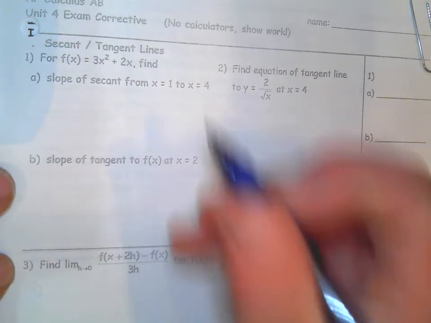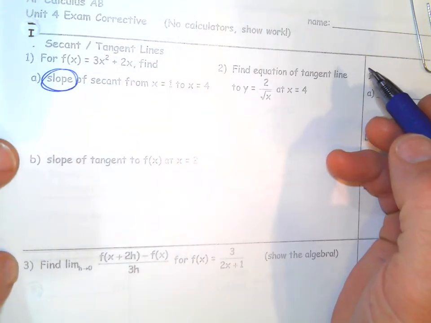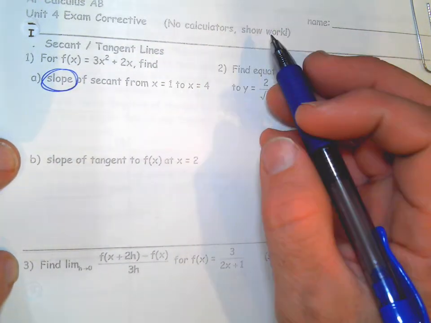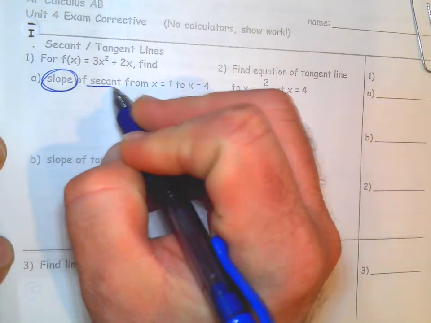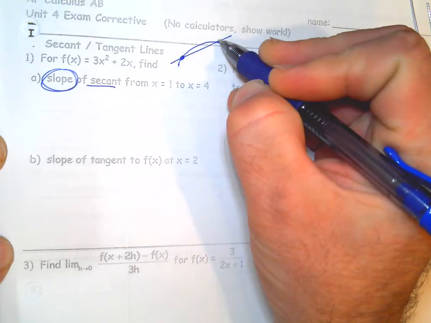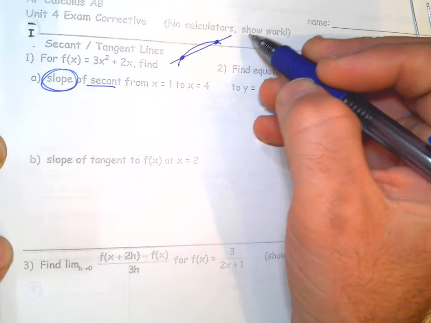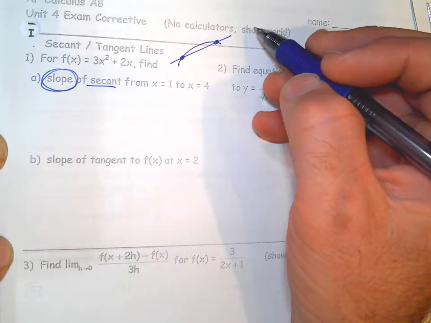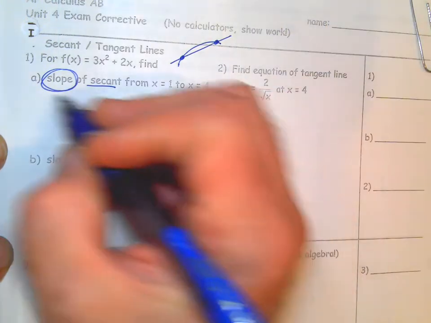So secant and tangent lines, the slope. I'm only asking for the slope this time. I could ask for the equation, so you just have to be on the lookout. The slope of a secant line: it's like a curve, and you have a line that connects two dots. So you're just trying to find the slope of that line, rise over run. And if you want to find the equation, you can use either point.